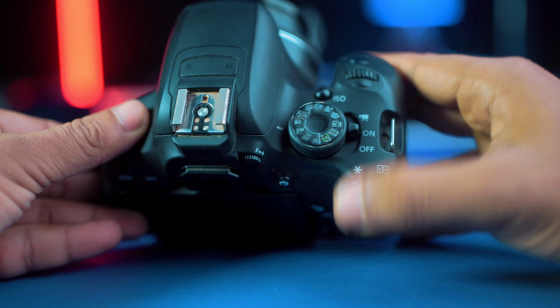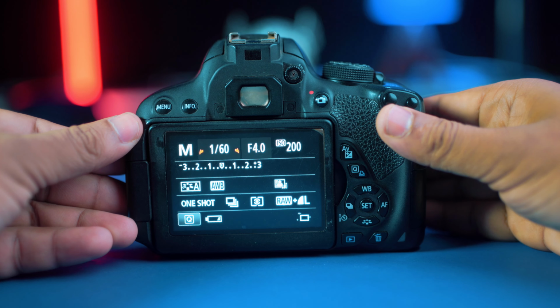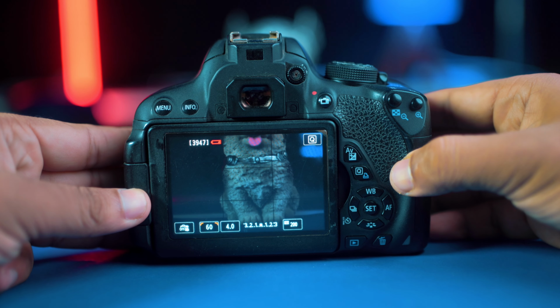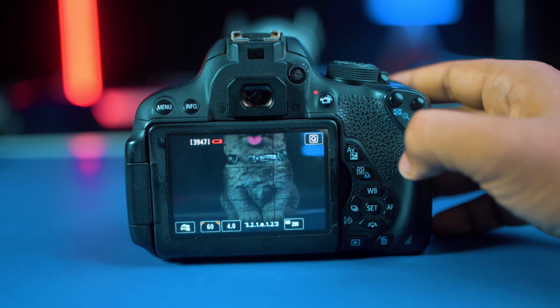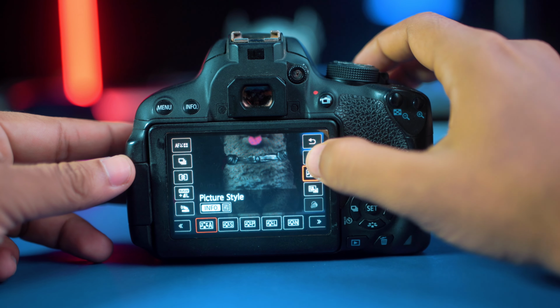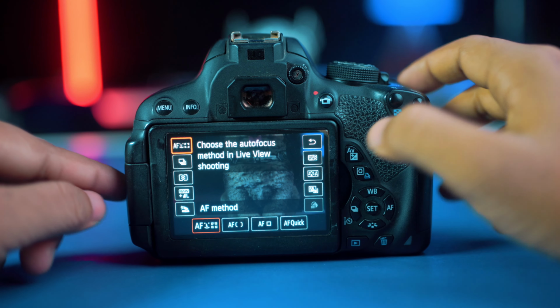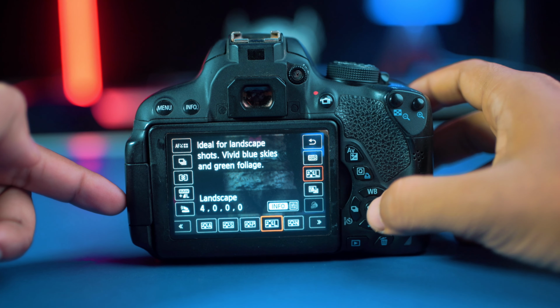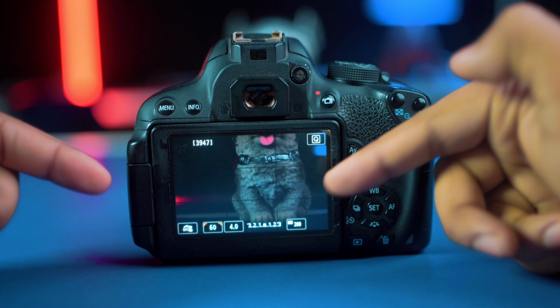Method 1. From the Q menu, first turn on your camera, then press the live view button. It looks like a camera icon with a red dot on it. Now press the Q button. Next, use the arrow button, or you can use the touchscreen to select the picture style icon. It looks like a small rectangle with sliders. Then press Set.